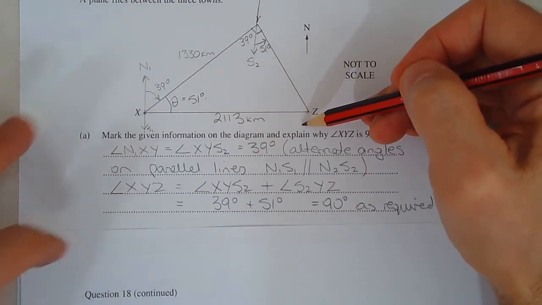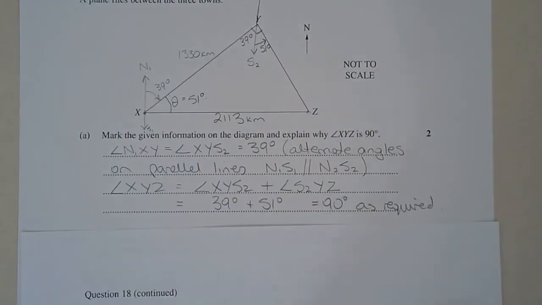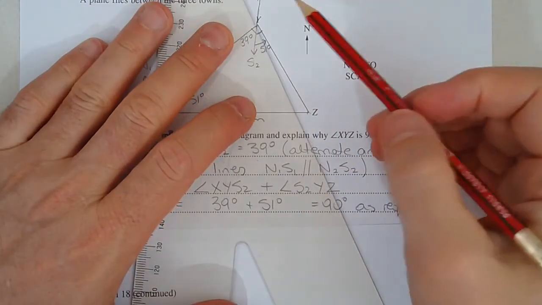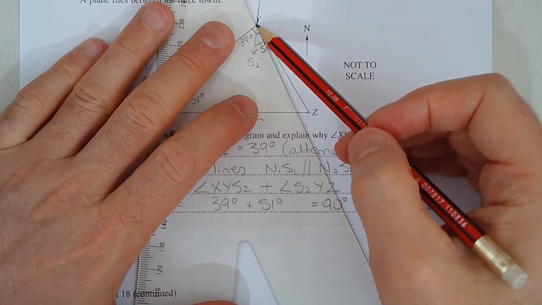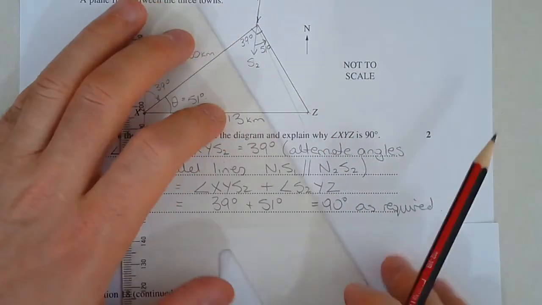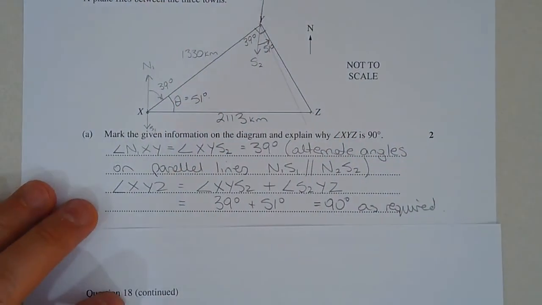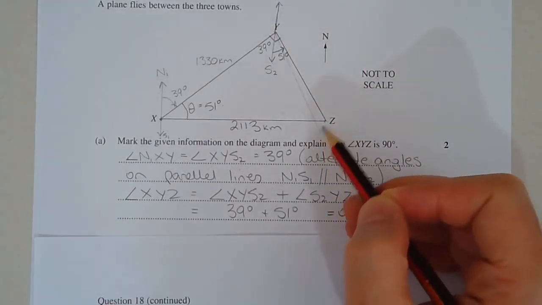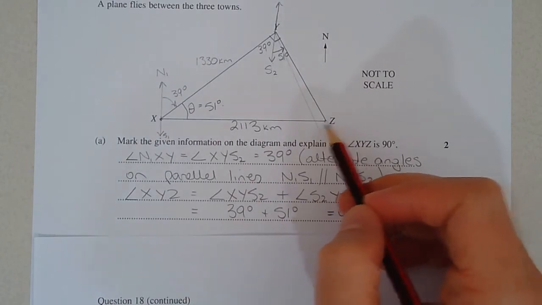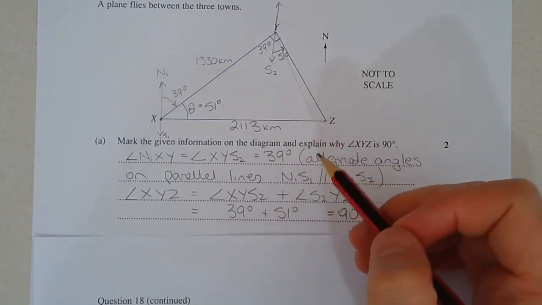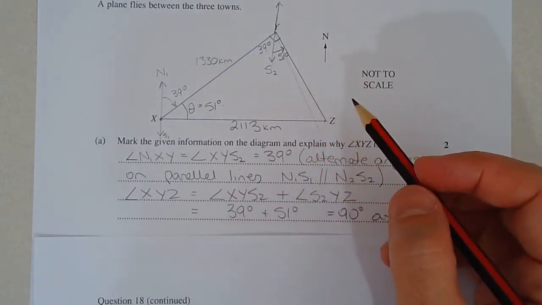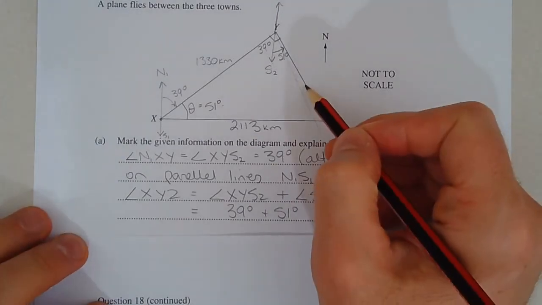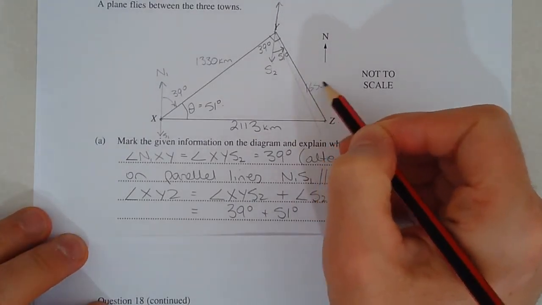So I'm going to draw this just faintly in pencil, just to make it a little bit easier to see. Something like that. So that's what the plane's doing. Starting at Y, it's ending up not quite at Z, but more sort of west of Z potentially, and it flies for 1,650 kilometres.